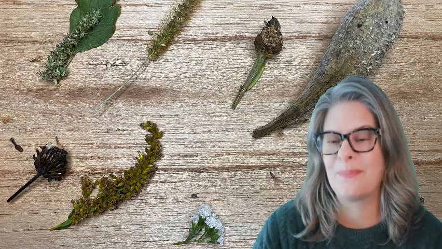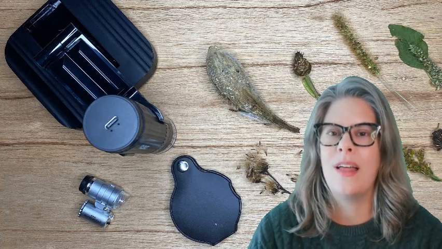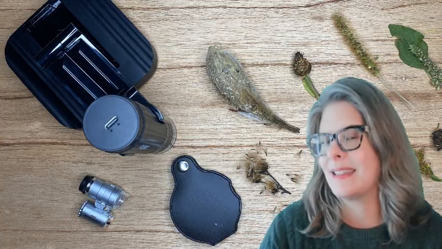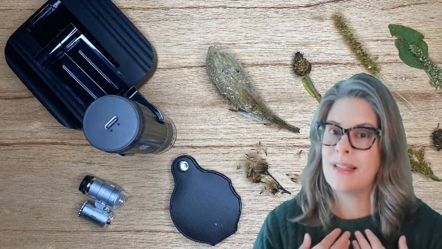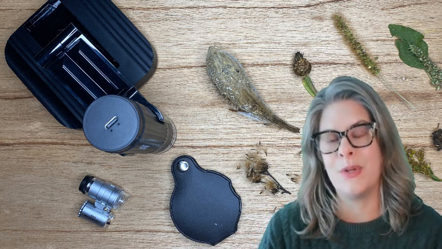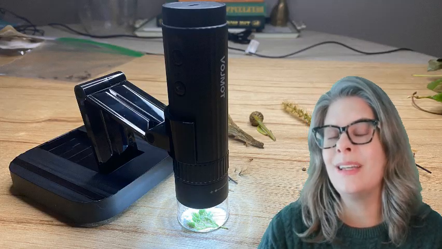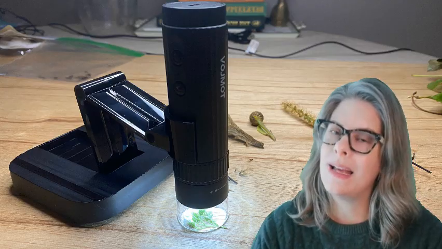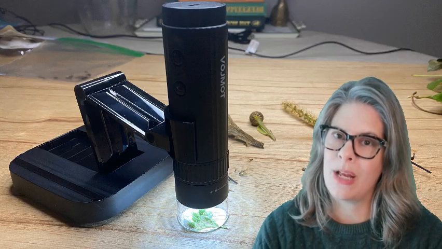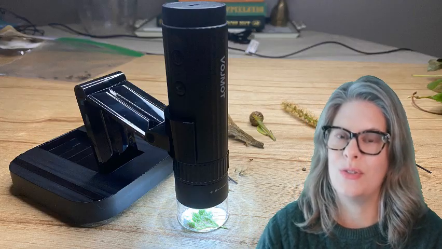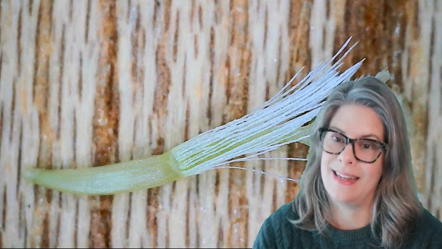Okay, so for this activity, the most essential piece of equipment is some sort of magnification tool. I would suggest you use what you have. So if you just have a hand lens, then that's what you use. But if you have something a little bit stronger than a hand lens, but not quite as strong as a traditional microscope, that's about the range of magnification you'll see some really cool stuff in.